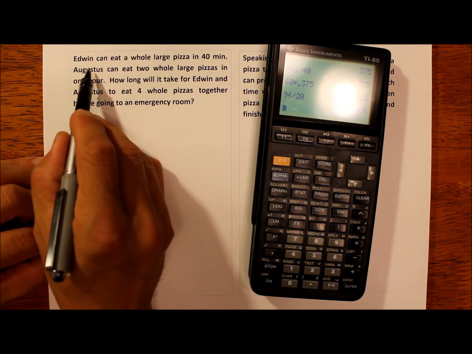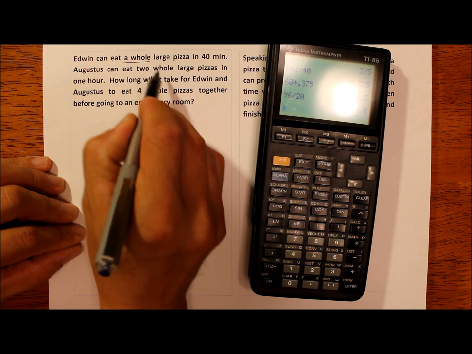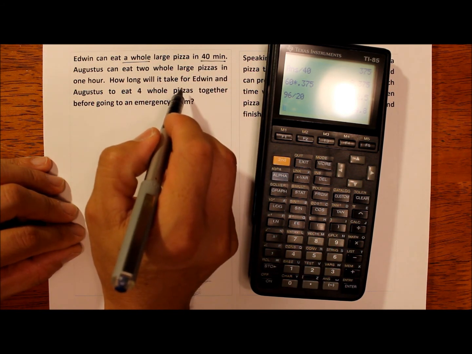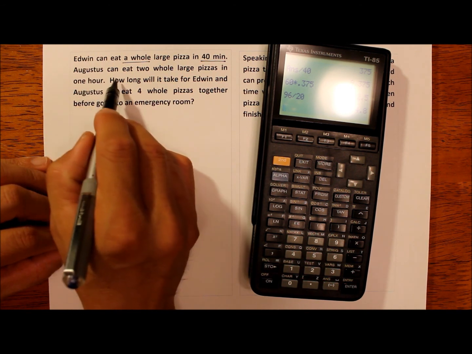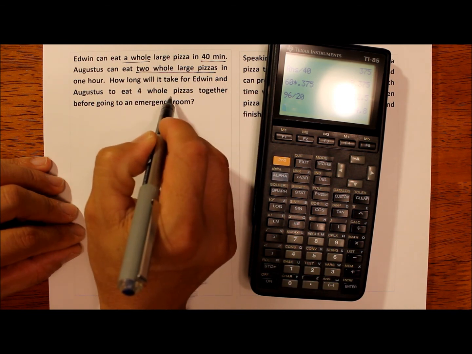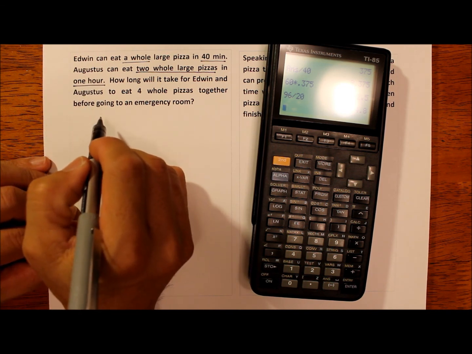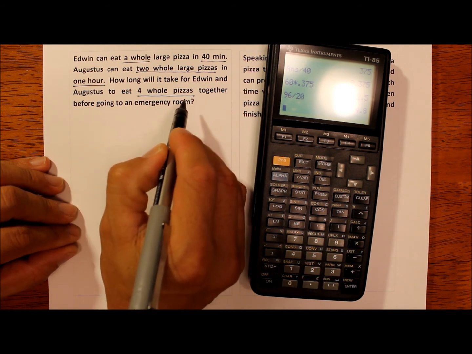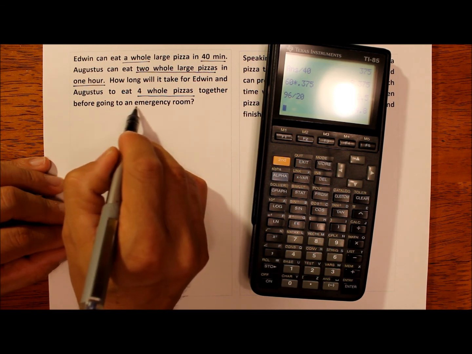The story is, Edwin can eat a whole large pizza. How many? One whole large pizza. How long? In 40 minutes. This young man can eat. Now check this out. Augustus can eat 2 whole large pizzas. How long does it take him? In 1 hour. So the question is, if they were to eat 4 pizzas together, how long would it take before they go to an emergency room?